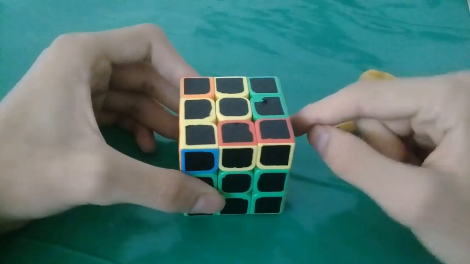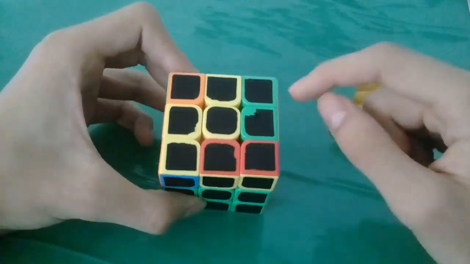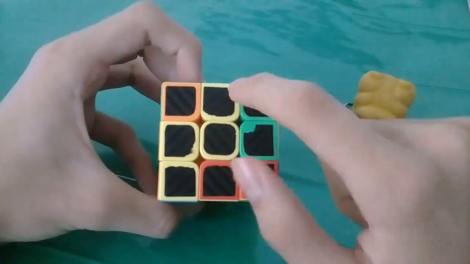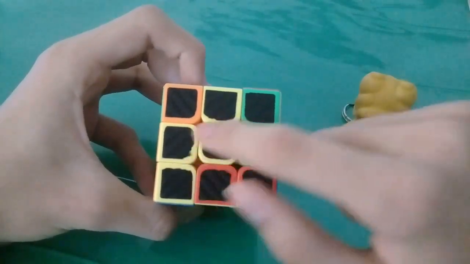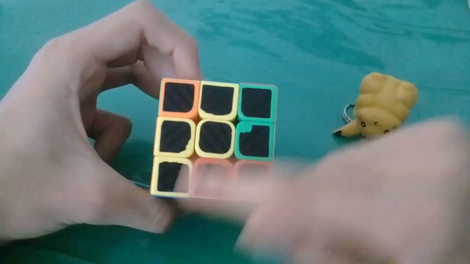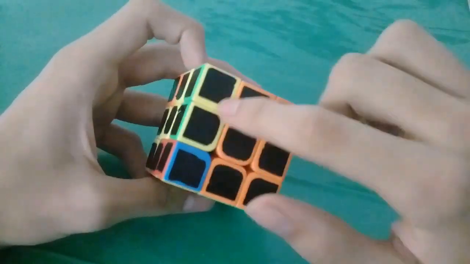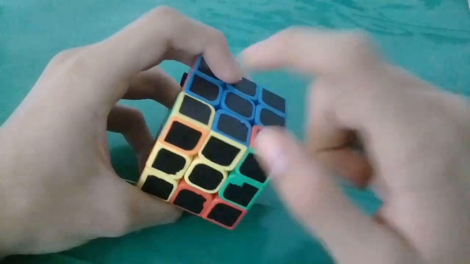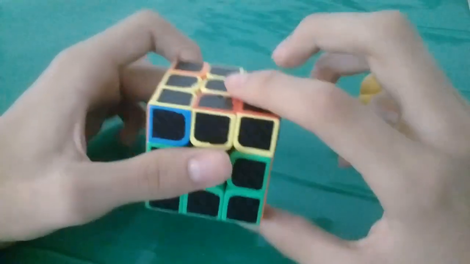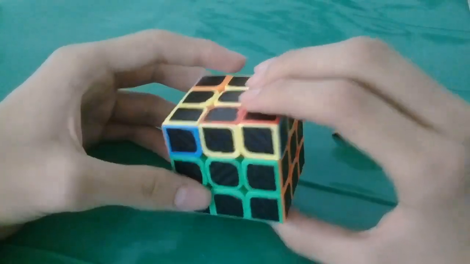How to do the OLL case 7 step by step. Let's do this. You have to see this case is formed by these 4 yellow squares. It seems like a Tetris block. You can see 2 down here, 2 on the right layer, 2 up here, and none on the left layer. Now I will show how to solve it.